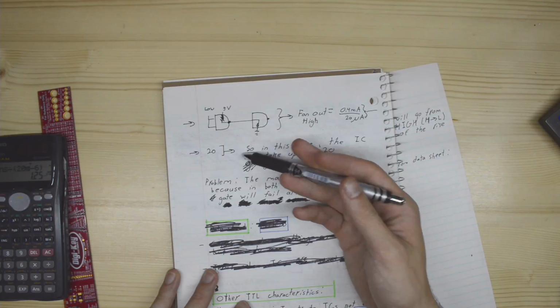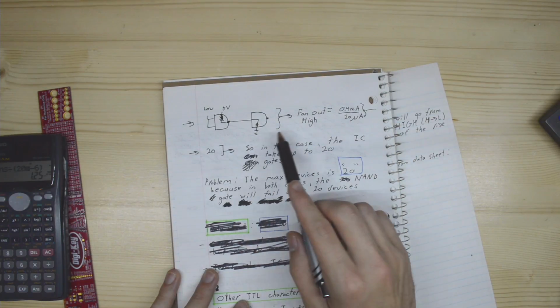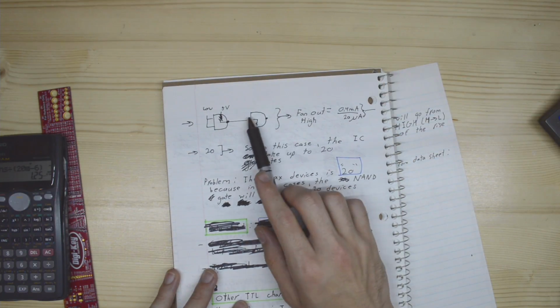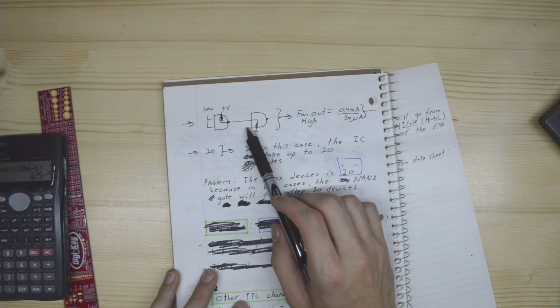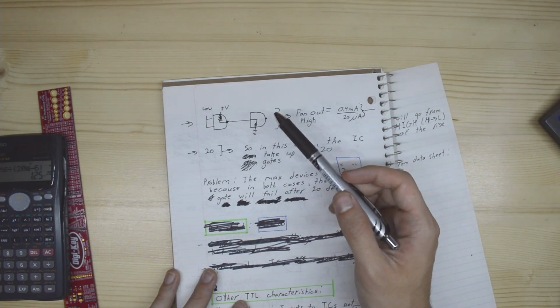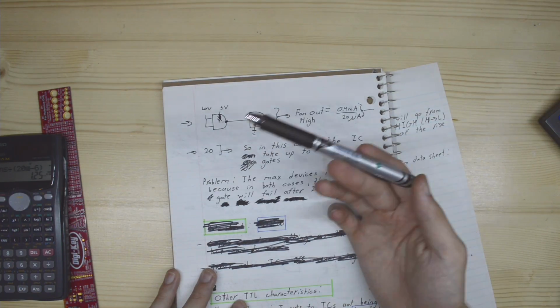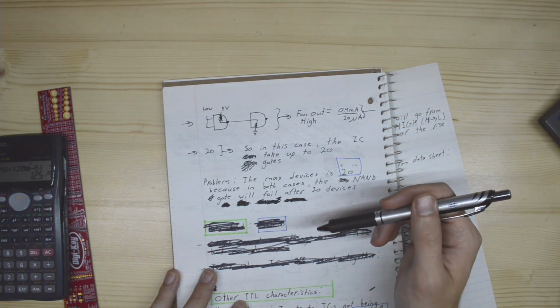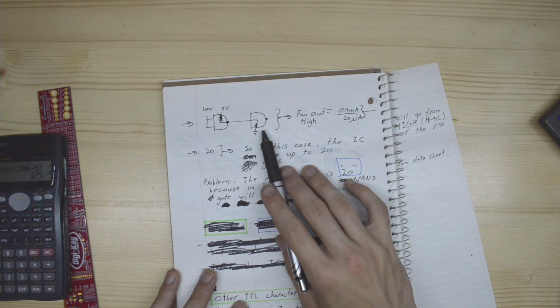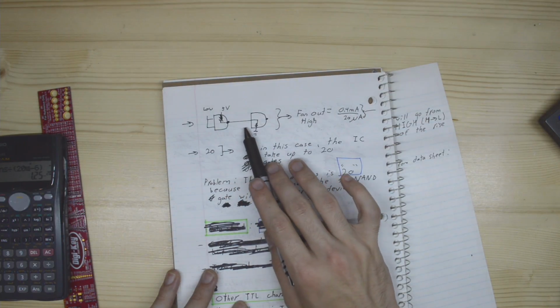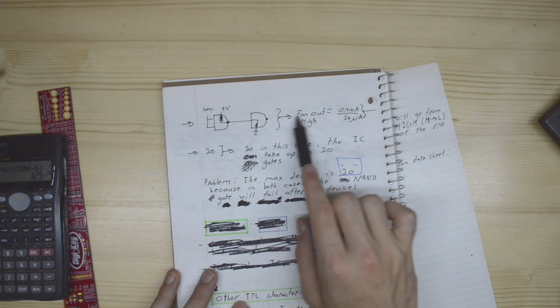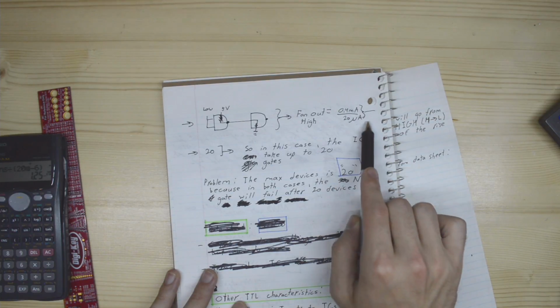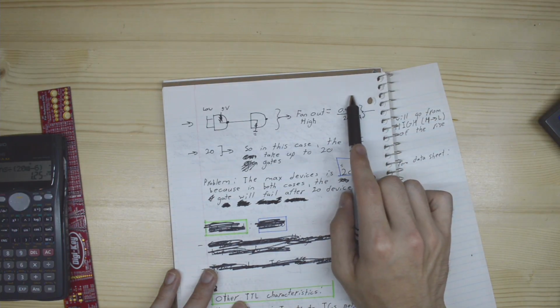So if there's a logical high going into an input, how much current will be produced per se.